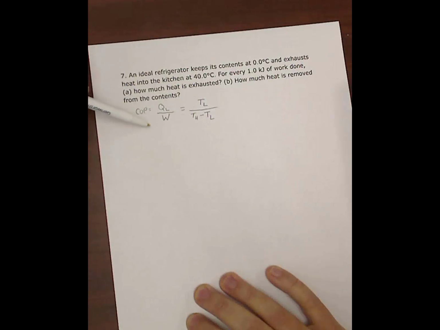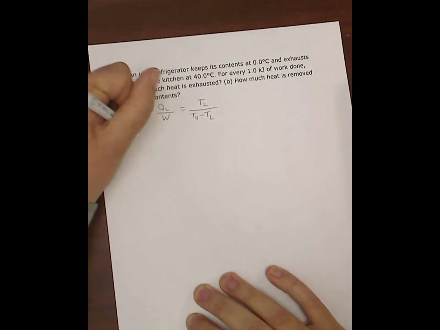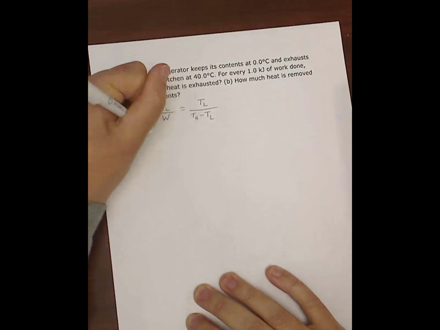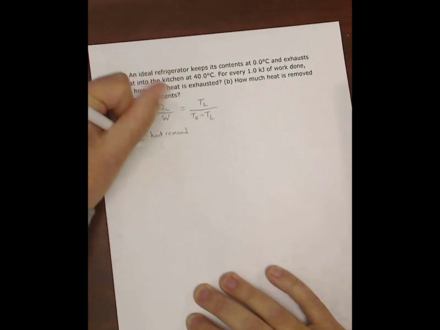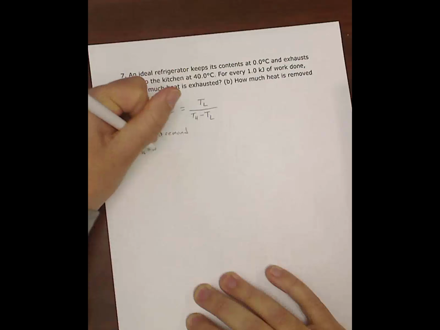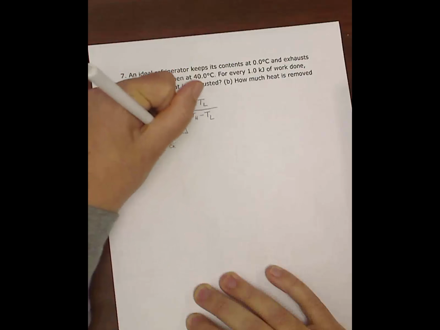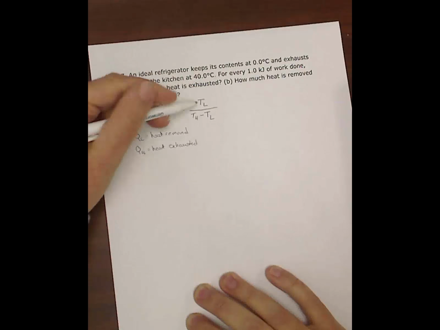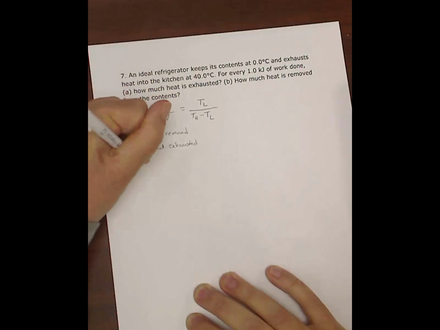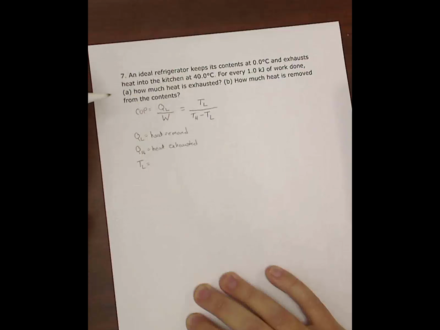And say if I do 1,000 joules of work, how much heat do I remove from the fridge? So that's QL. So QL is equal to the heat removed. QH is equal to the heat exhausted, and we'll talk about that in a minute. And TL and TH are the temperatures of the low and high temperature reservoir in Kelvin.